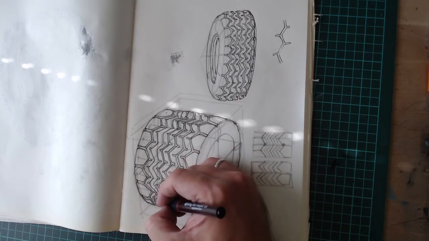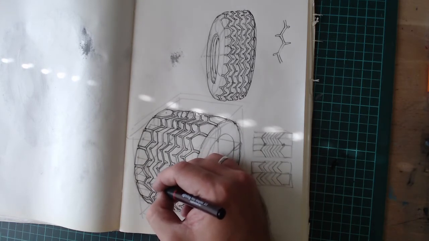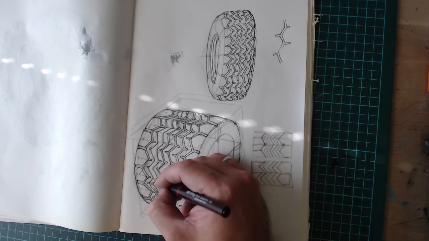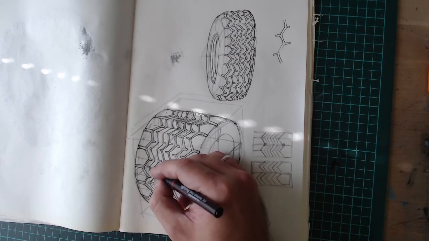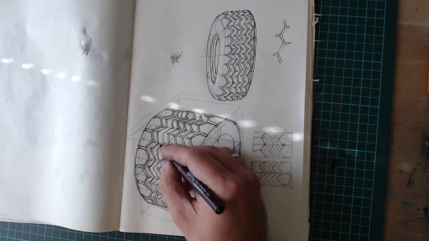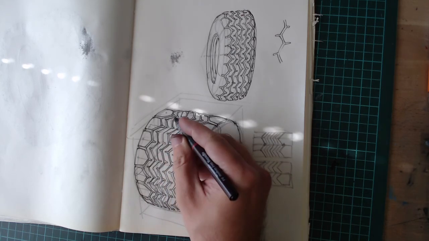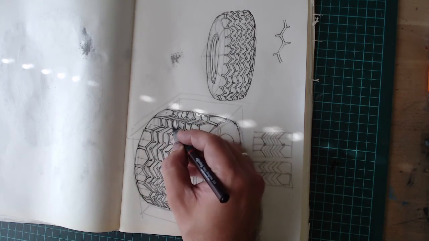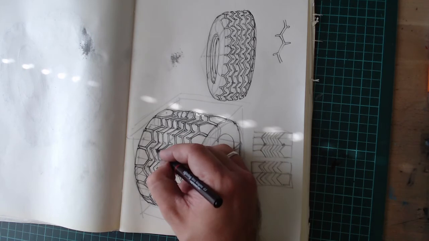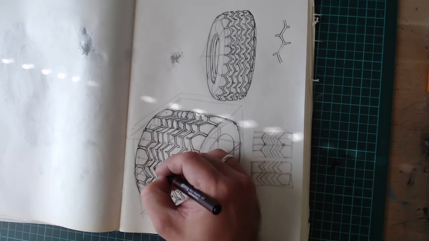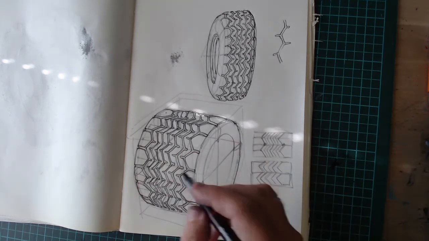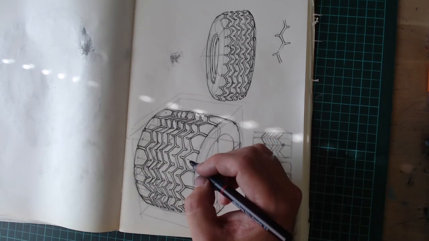Here is too narrow. Whoops. Yeah, here was too sloppy. It's this part here. Okay. Kind of this.